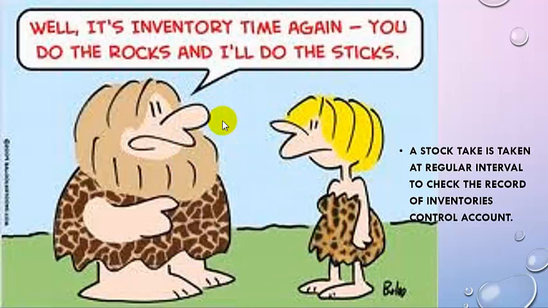Now, an important part of keeping check of our inventories is also to do a stock take. Having a record is one thing, but to make sure that what's in the record actually ties up with what we've physically got on hand is really important, because often there are some differences, and I'll explain in a moment why.